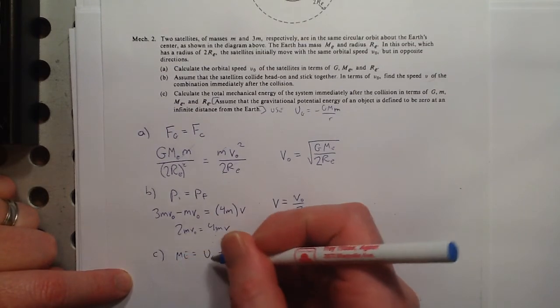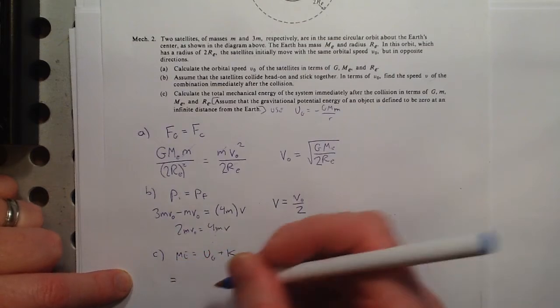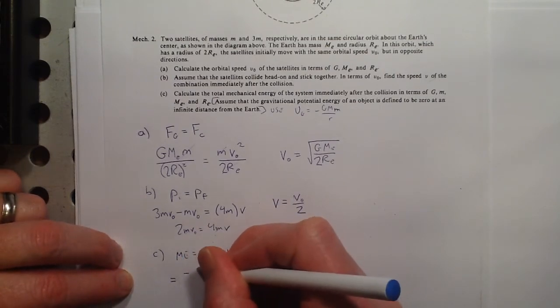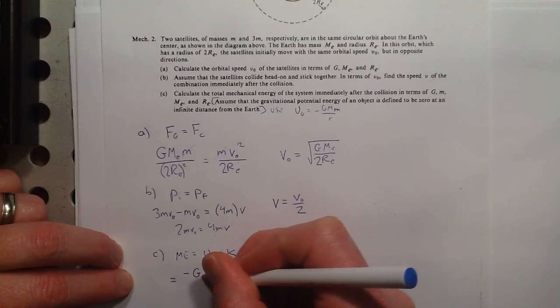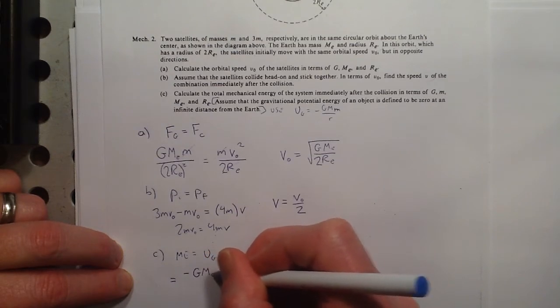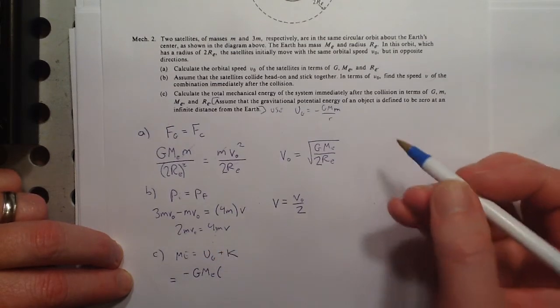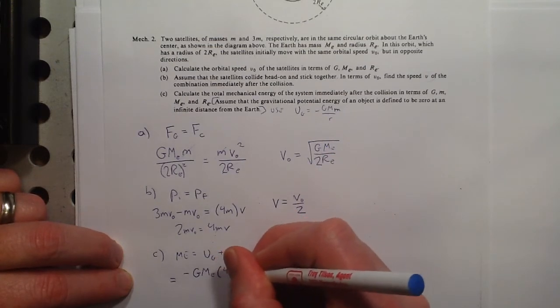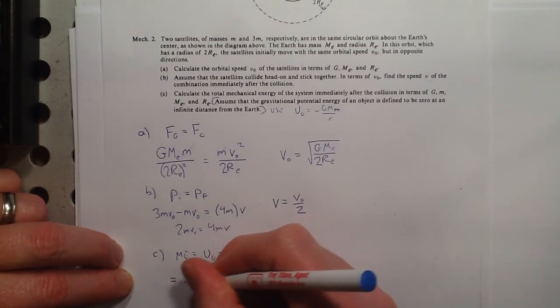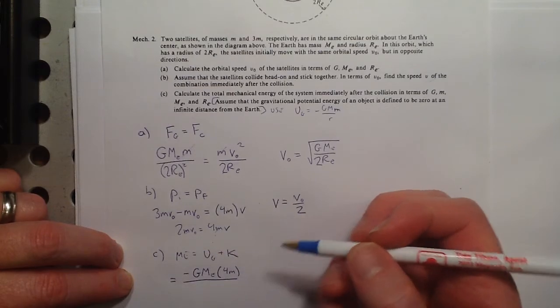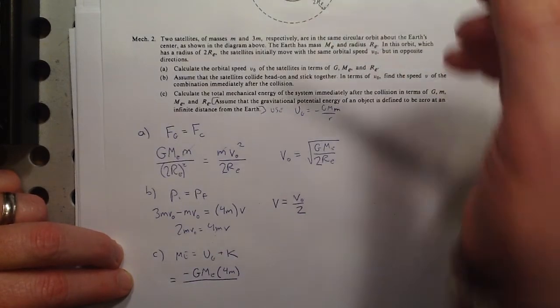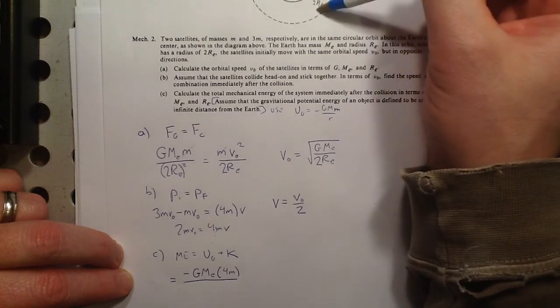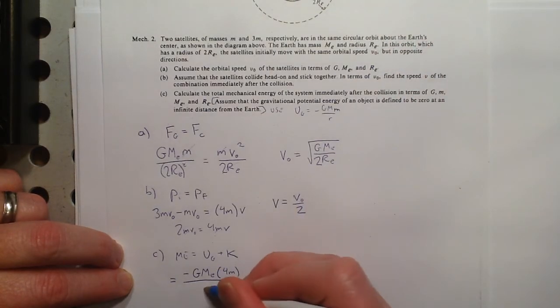So gravitational potential is negative G, big M is mass of the Earth, little m is the mass of the two satellites stuck together, which is 4m, over r, and they're still, immediately after the collision, at that distance of 2R_E.